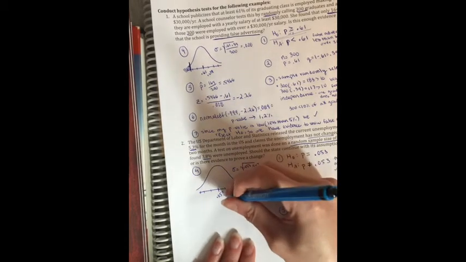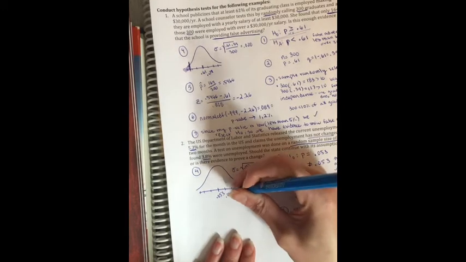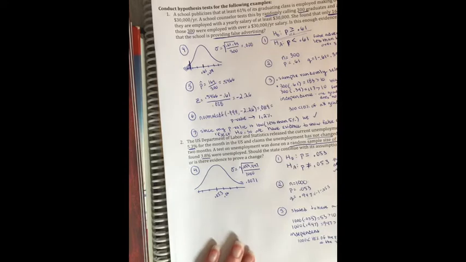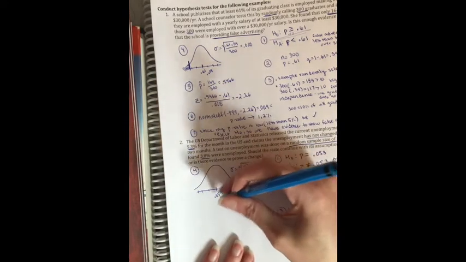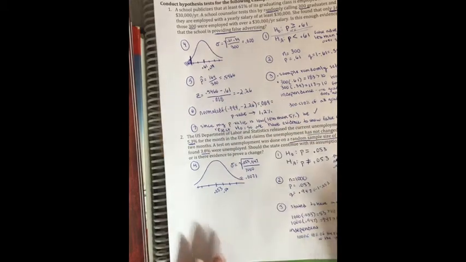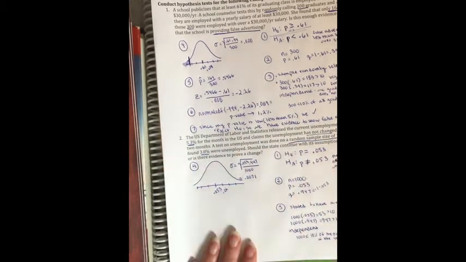So this is about 0.06, essentially 0.0601. So we're going up and down by that value.